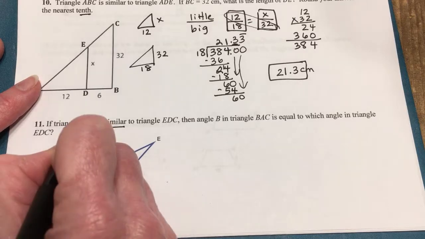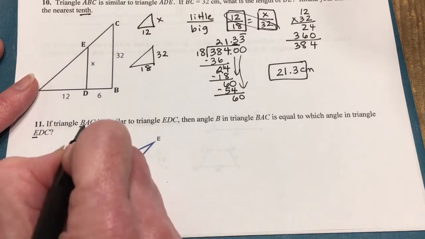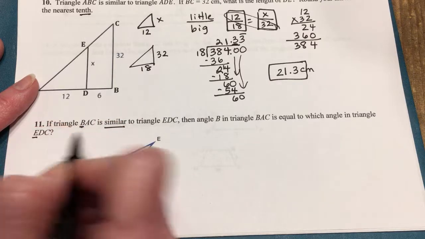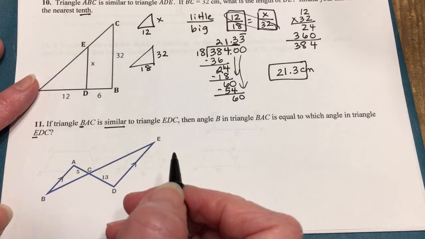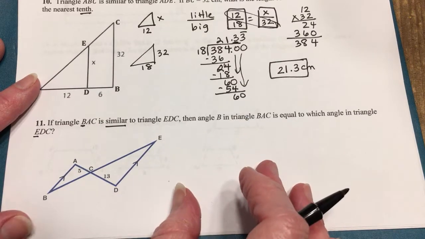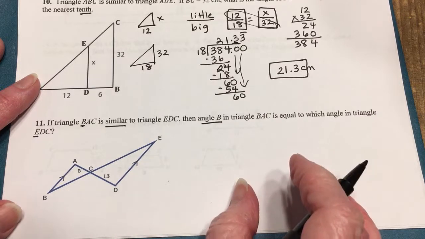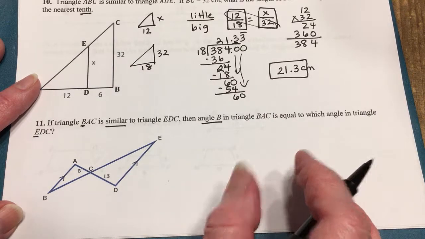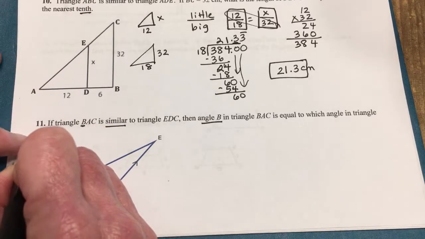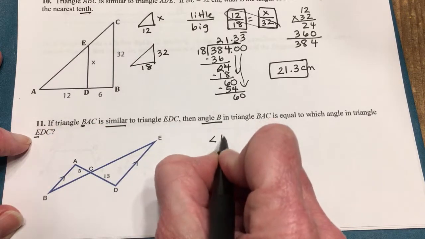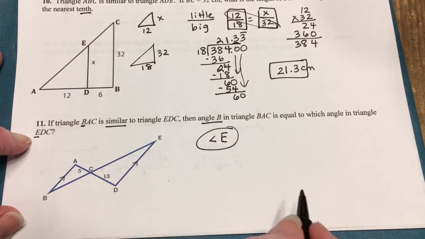corresponding. Because B is first here, it corresponds to E. Since A is first here, it corresponds to D. And since C is last, it corresponds to C here. So if I'm trying to find which angle corresponds to angle B, I just look at the order of the letters. Since B is first here and E is first here, angle B corresponds to angle E. So my answer is angle E, and that's just the symbol for angle.